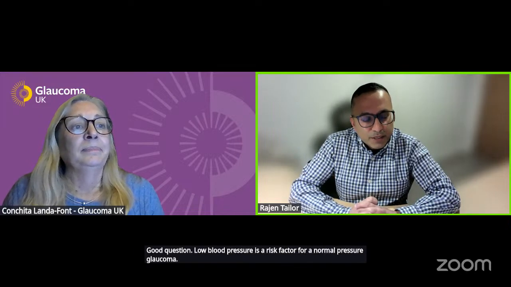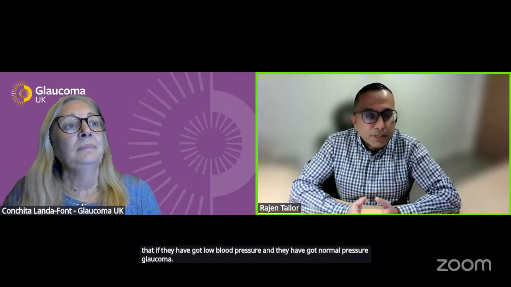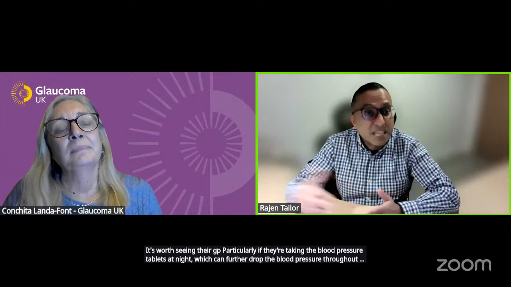What about low blood pressure? Good question. Low blood pressure is a risk factor for normal pressure glaucoma. One of the things we often see and speak to our patients about is that if they have low blood pressure and normal pressure glaucoma, it's worth seeing their GP, particularly if they're taking blood pressure tablets at night, which can further drop the blood pressure throughout the night, when the blood pressure naturally drops, if that makes sense.